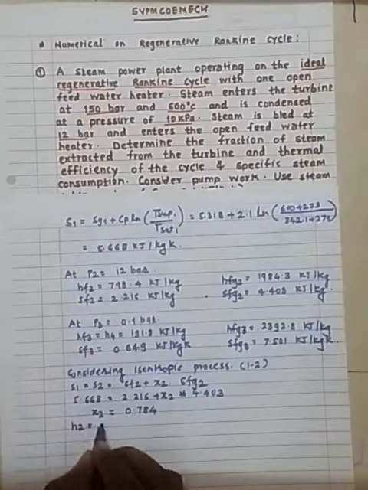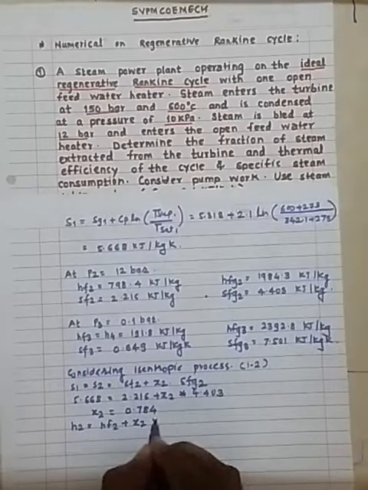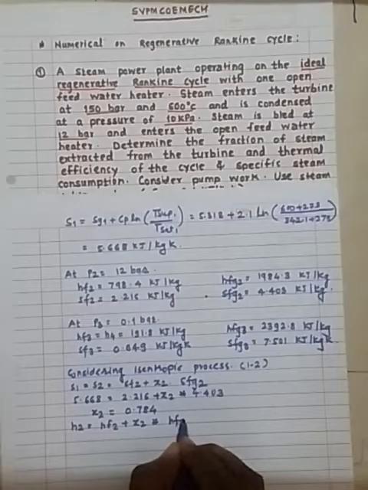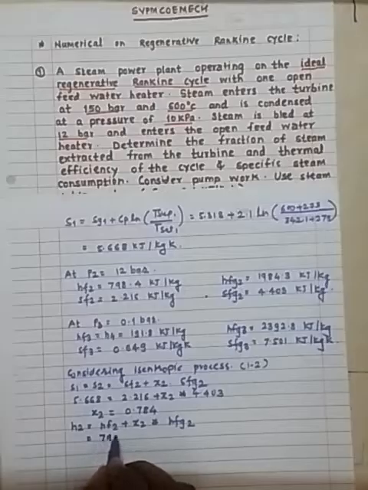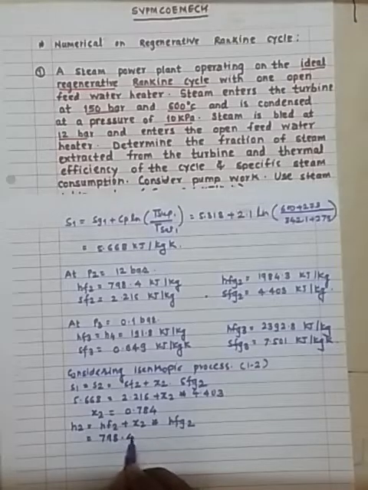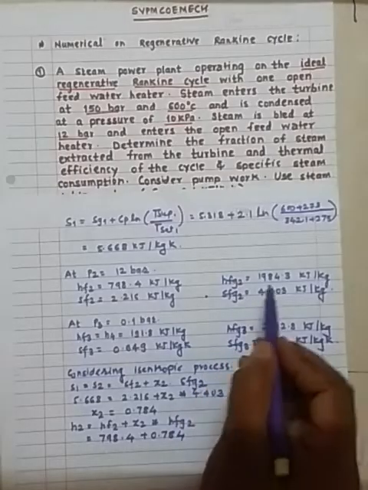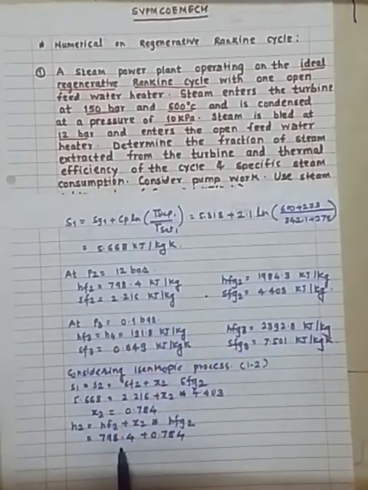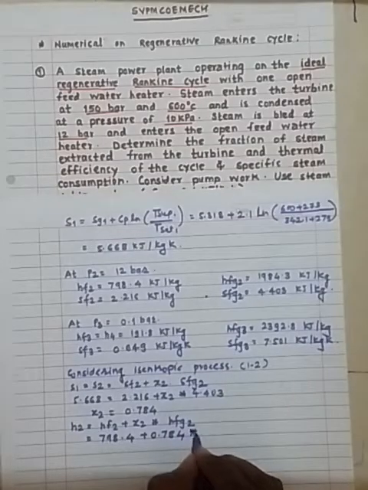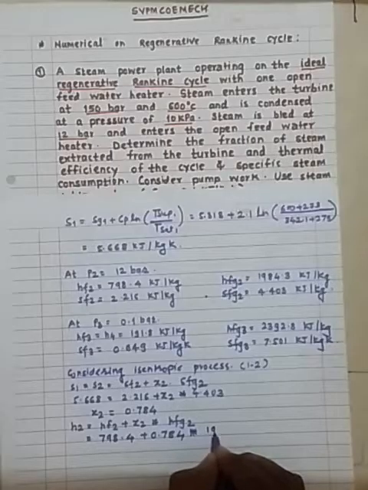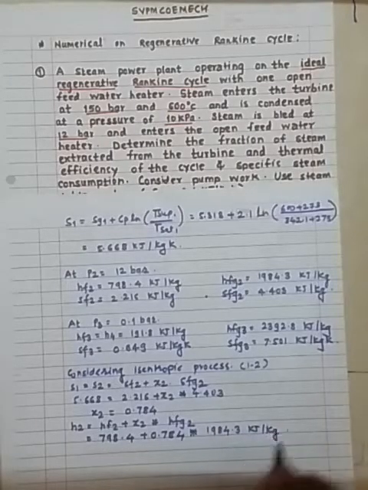H2 is equal to HF2 plus X2 into HFG2, very simple. That is equal to 798.4 plus 0.784, which are given these values, into HFG2, that is 1984.3 kilojoule per kg.